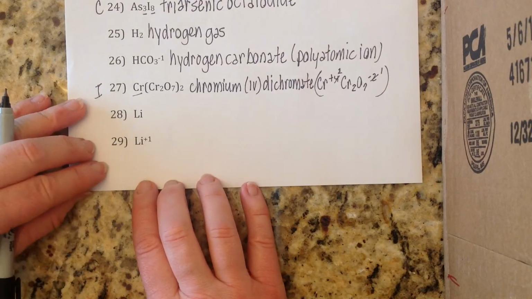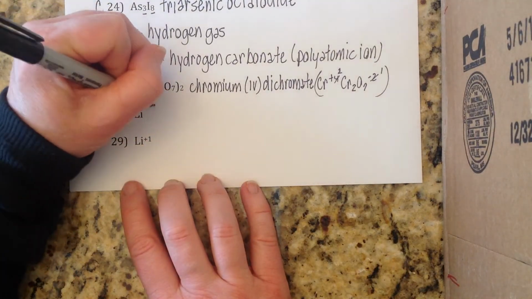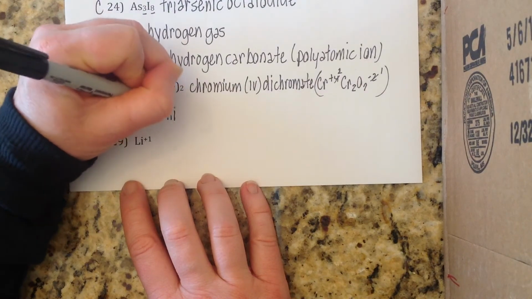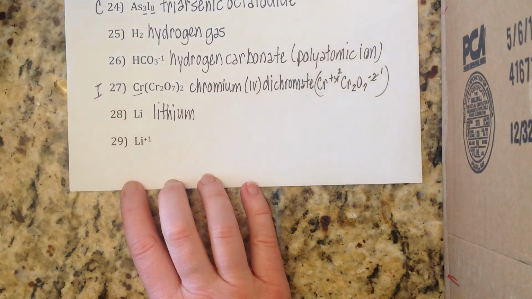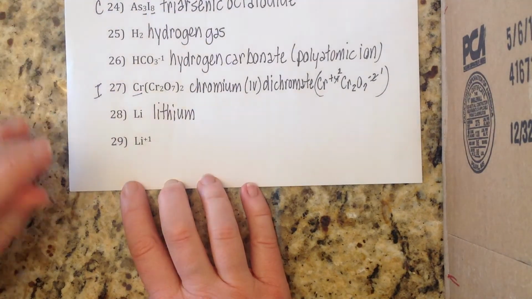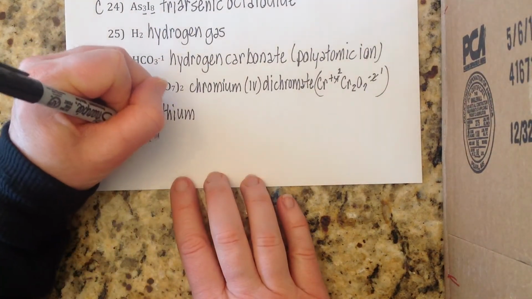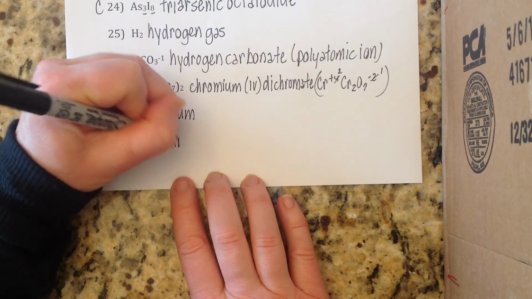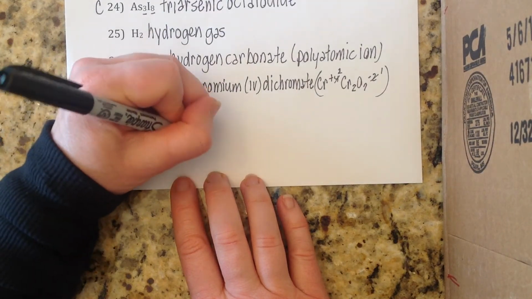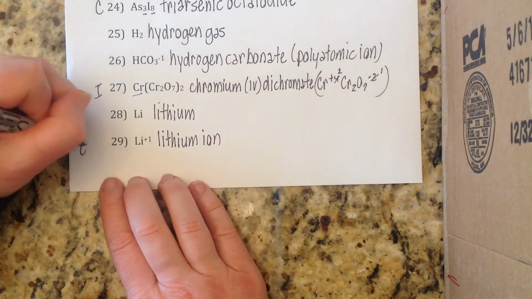Number 28 is lithium. And number 29 is the lithium ion. That is just a cation, so we did not change the ending.